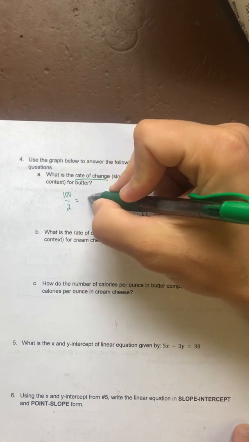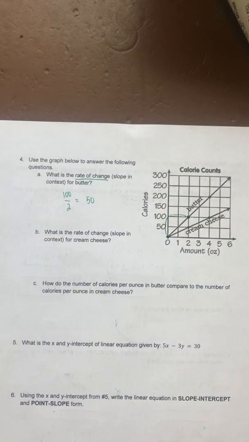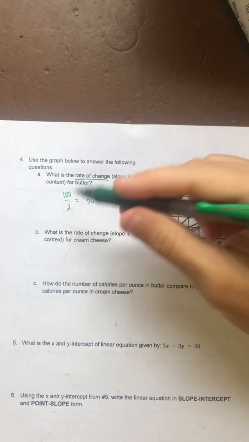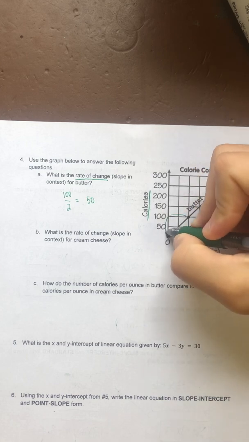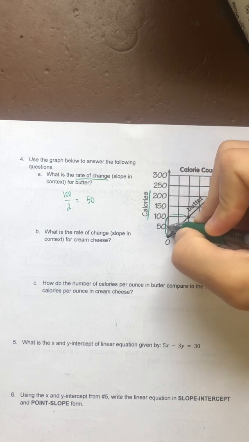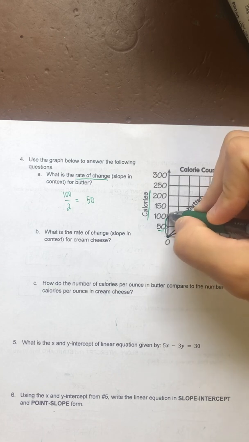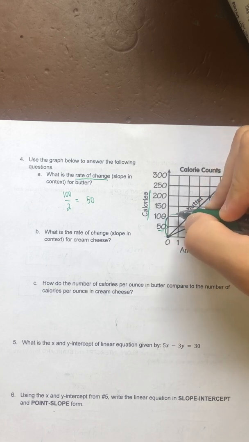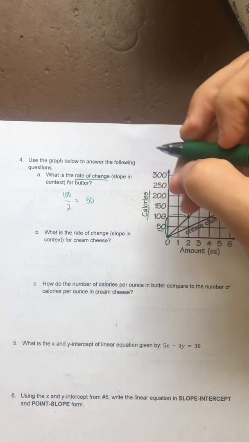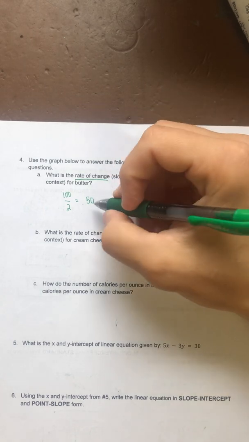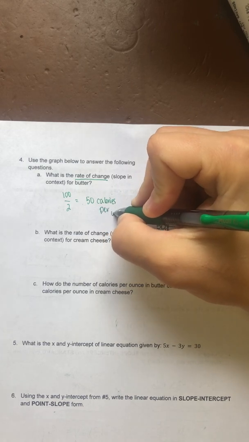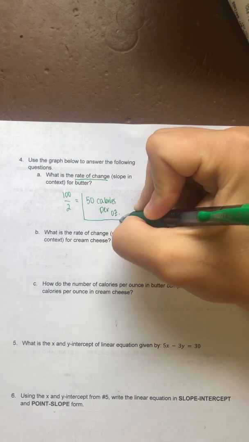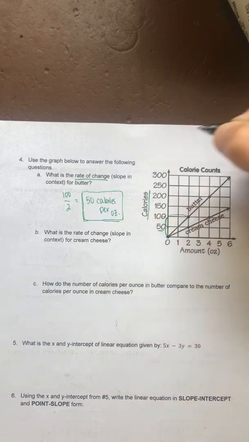So the common mistake that happens with this, because this is a test question, if we would have been in class, is a lot of people call this 2 over 2. You got to make sure you pay attention, guys, to your labels here. I do go up 2, but when I go up 1, I'm actually going up 50. So I went up 100 to the right 2. So 50 calories per ounce. So every ounce, there are 50 calories in butter.